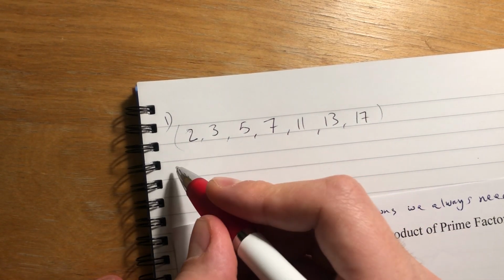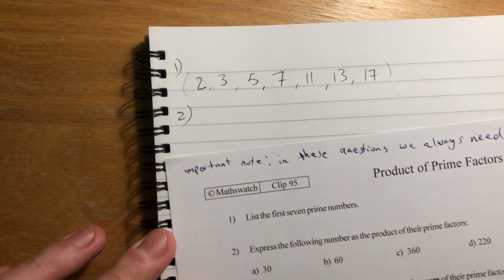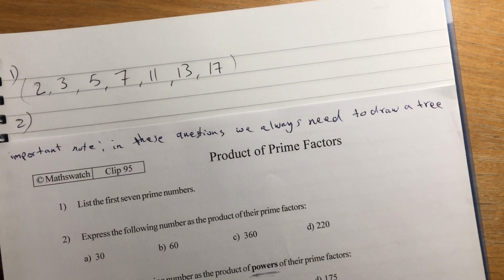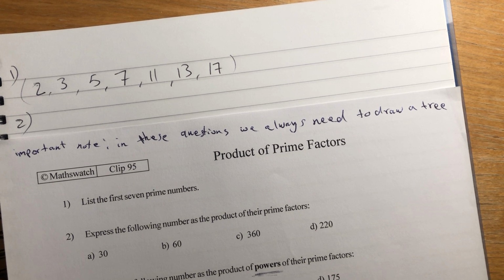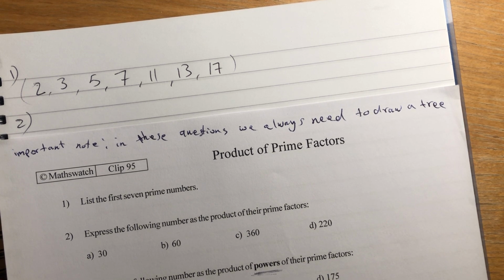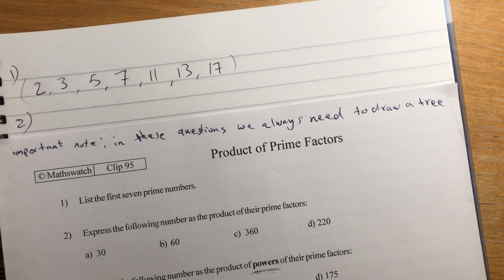If we take question 2, it's asking to express the number as a product of its prime factors. So we factorize the number and then we make a product of these factors.